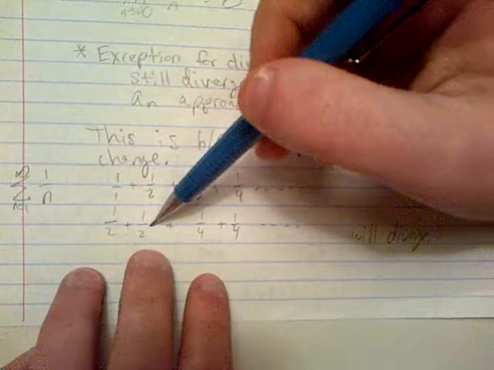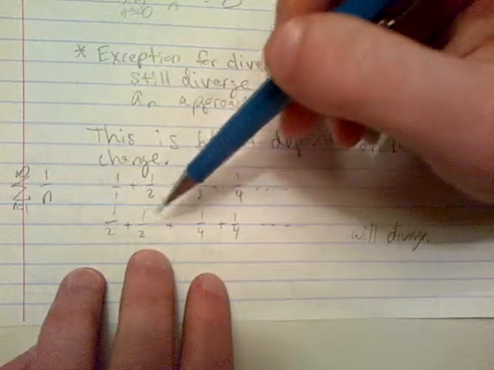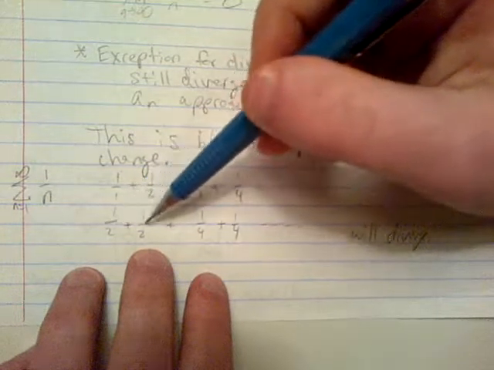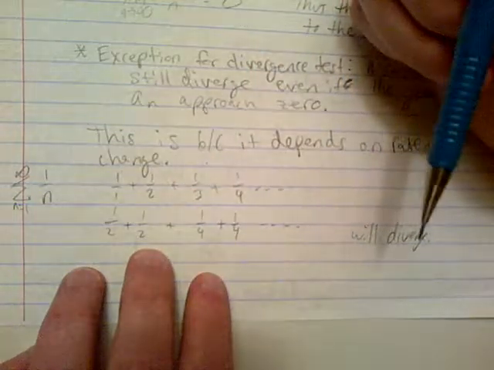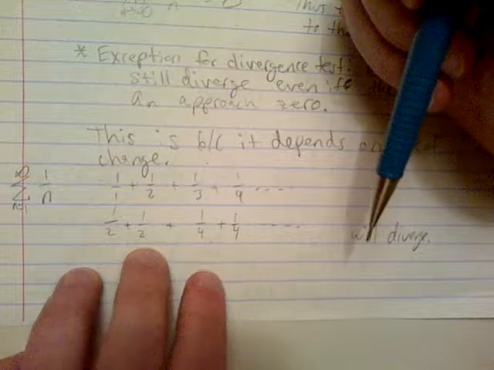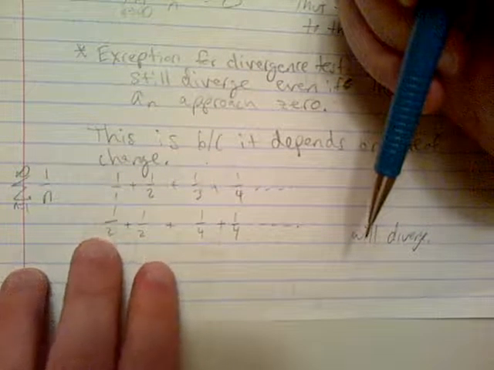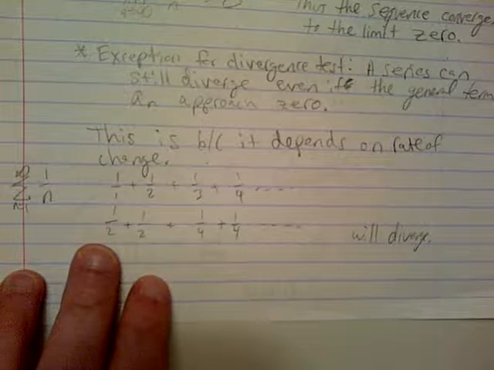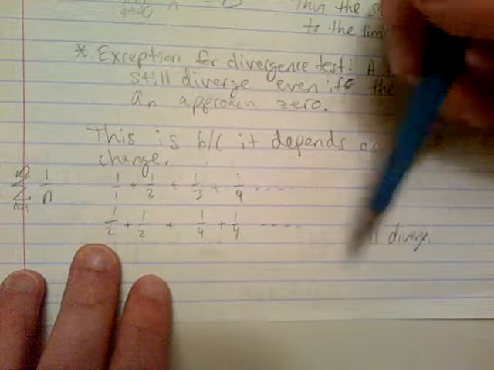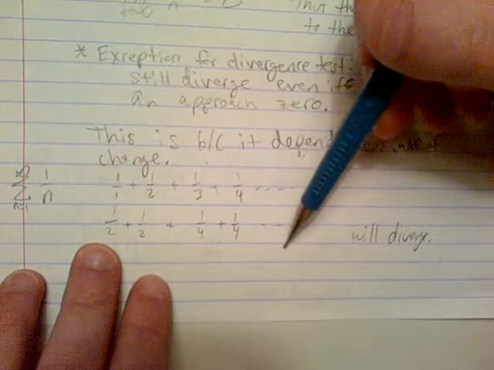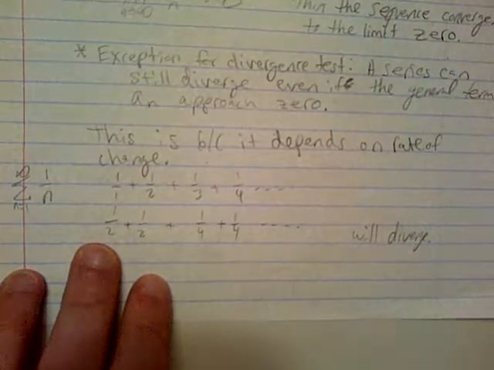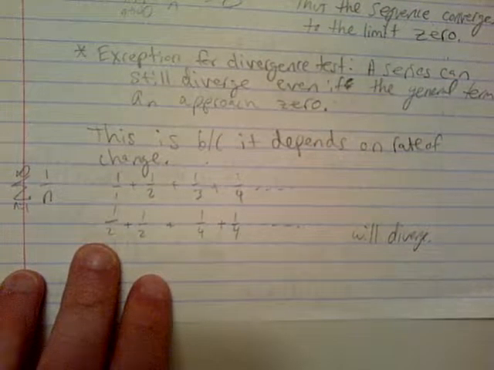But when you add these up, you get a number that's bigger than the previous term itself, showing that as n approaches infinity, the overall sum is going to keep increasing. It's not going to level out.